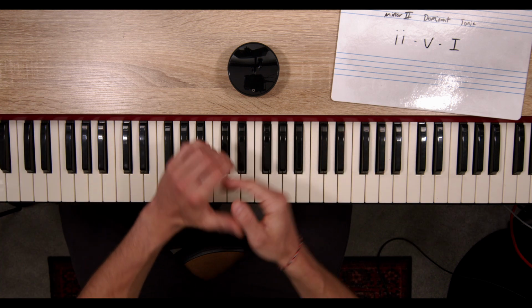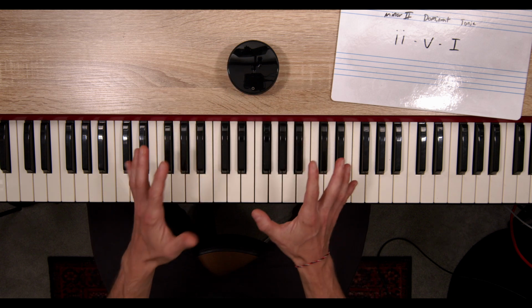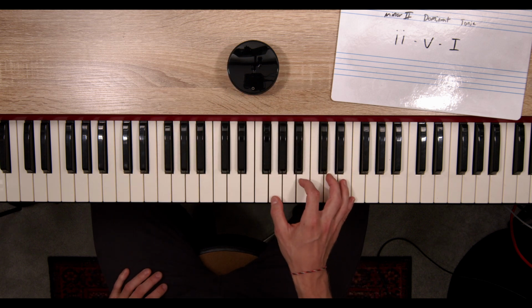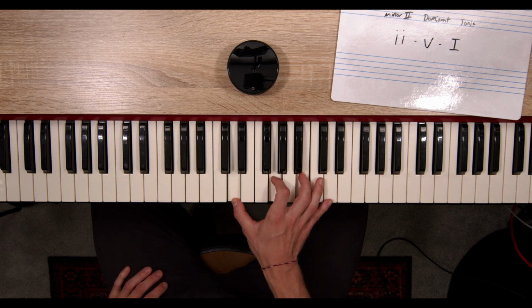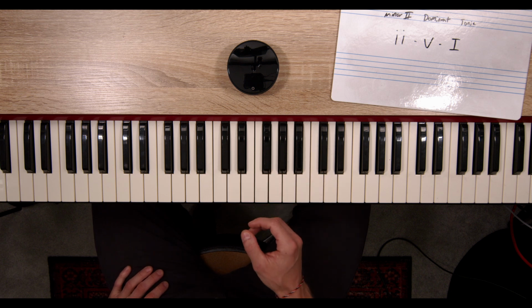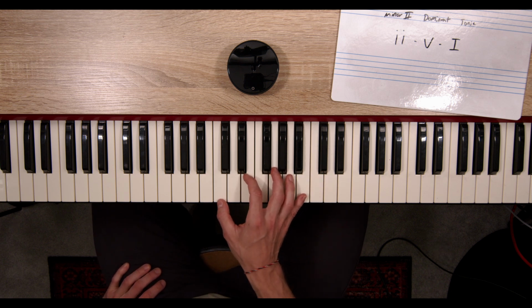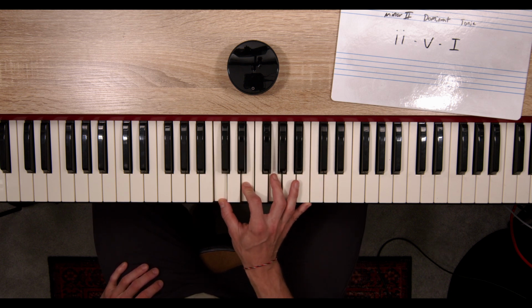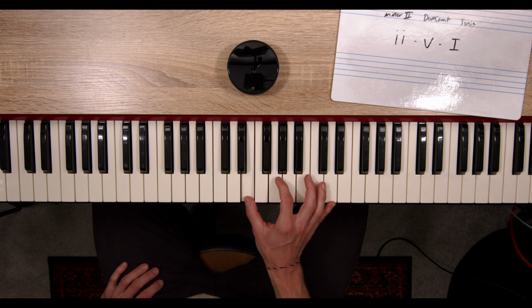So for the last bit of the practice session, we've added one inversion already. We've inverted the G from here to here. We can also do the same for the C. So we know that our C major chord is C, E, G. So what happens if we take this C and put it up here? So we're going E, G, C.